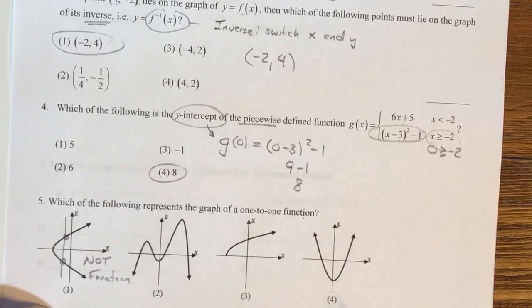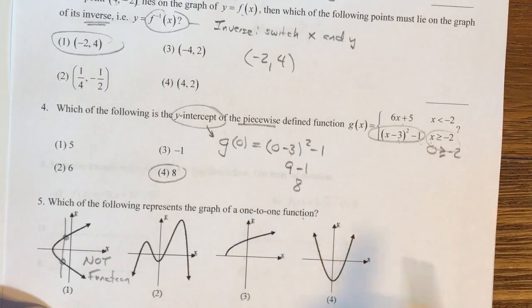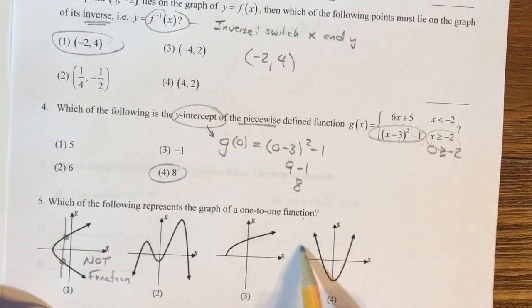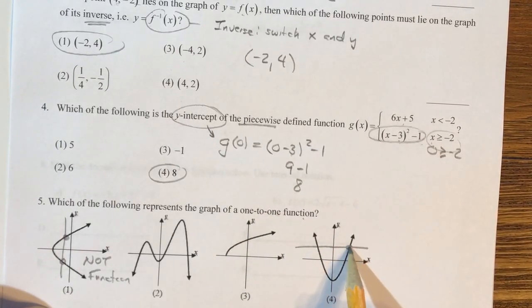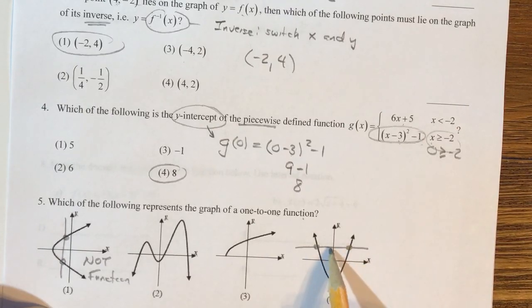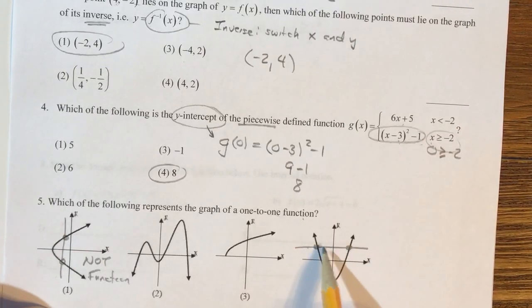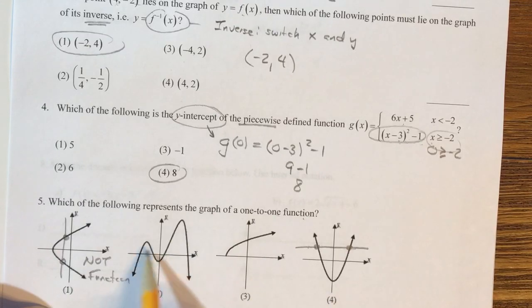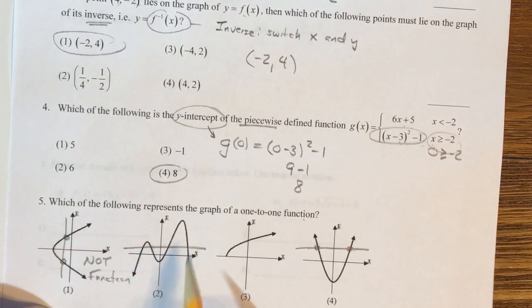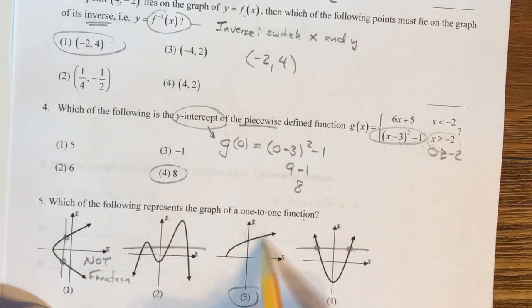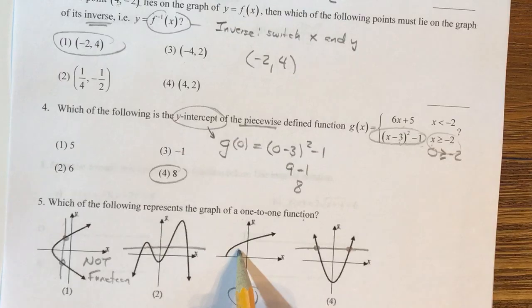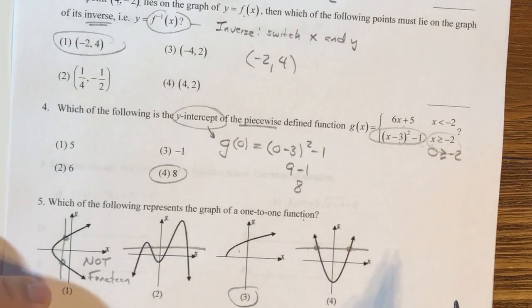The other 3 are all functions, but one-to-one is a special type of function. It has to pass the horizontal line test. See, this is an example of what they call 2-to-1, 2 points. I'm hitting it twice. This is many-to-1, hitting it several times. The only one that's going to be one-to-one is choice 3, passes the vertical and the horizontal line test. We like these functions because these functions have inverses that are also functions.